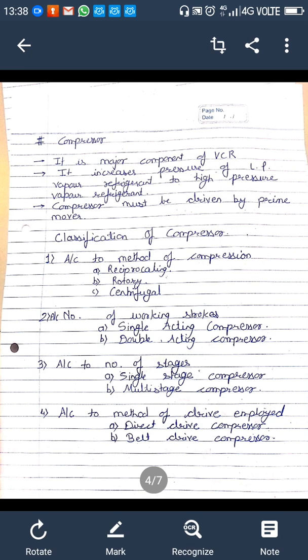Tomorrow we will take condenser, the next day we will take throttling valve, and the next day we will take the evaporator. So let's get started to study the compressor here. You may find a question in the examination that states: the types of compressor, and also draw the PV diagram of the single stage compressor. Both the topics we are going to study today.